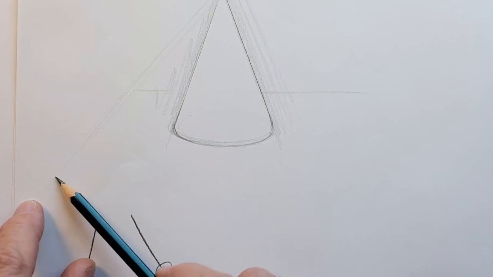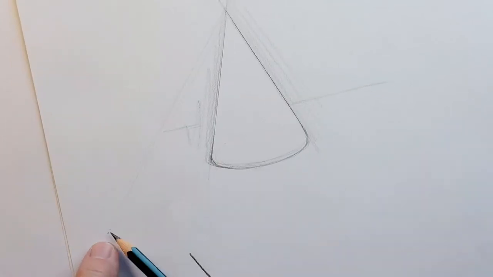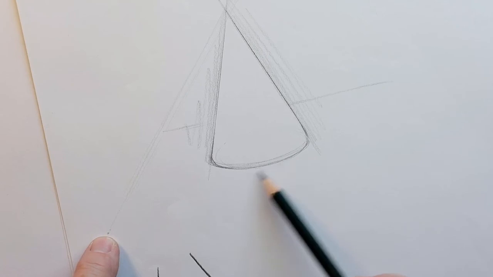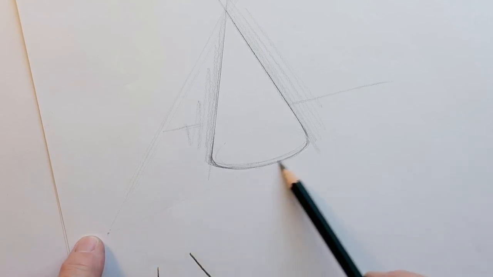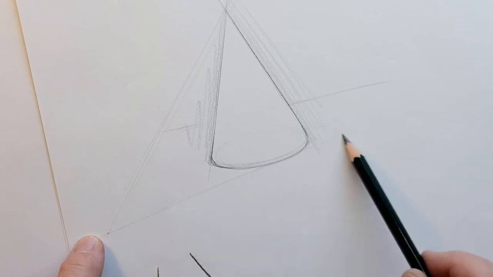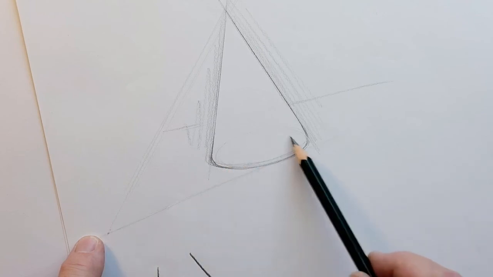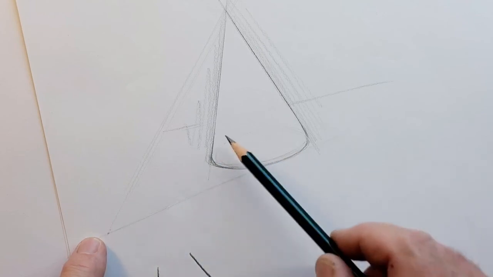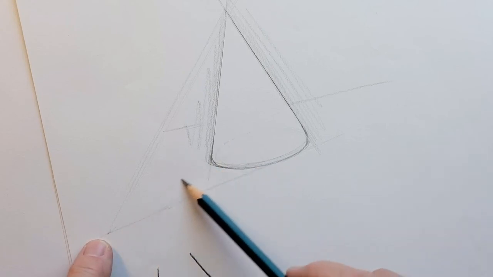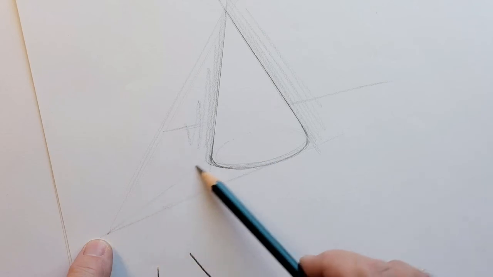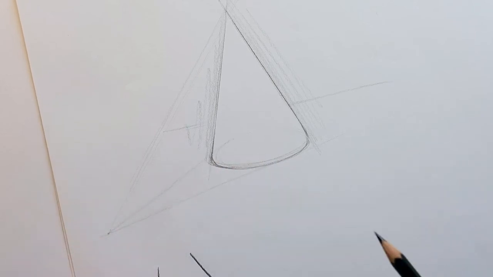Let's say it hits here. Then I just draw another line from here to this tangent of the ellipse. And if I can visualize where that ellipse is out the back, which is about here, I draw a line from here to that point on that back end. And that's where my shadow goes.